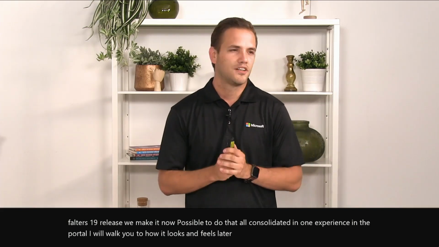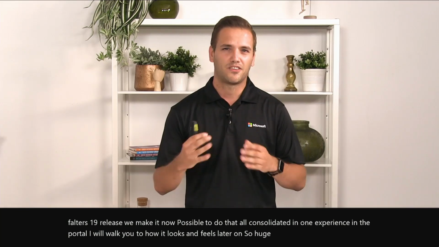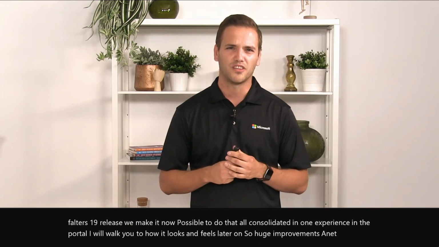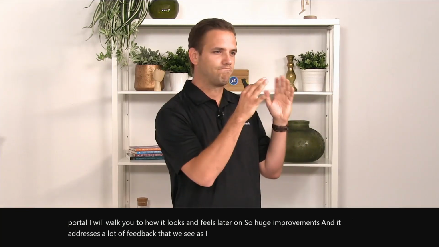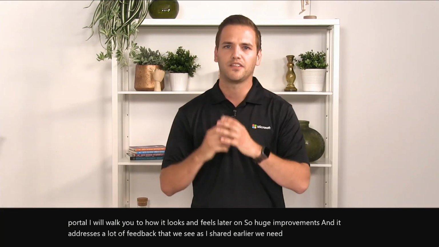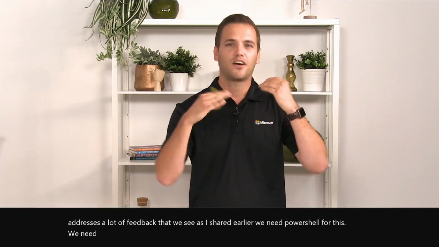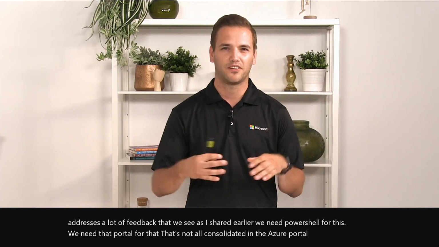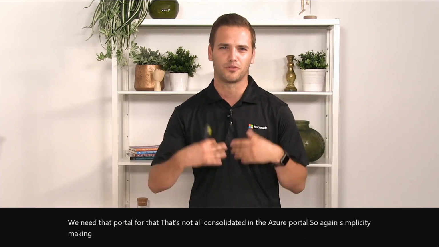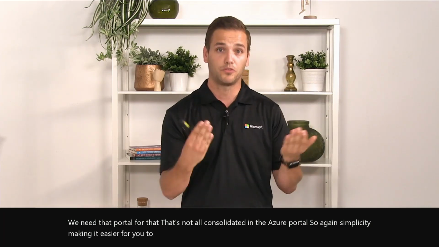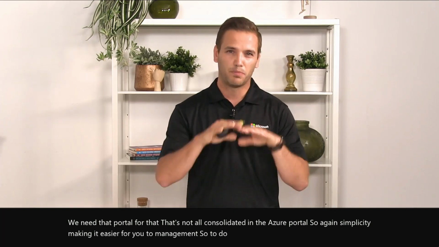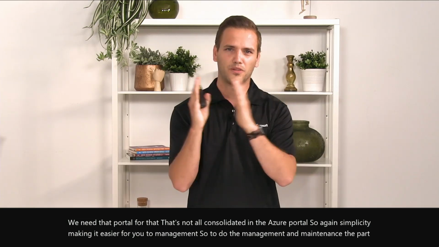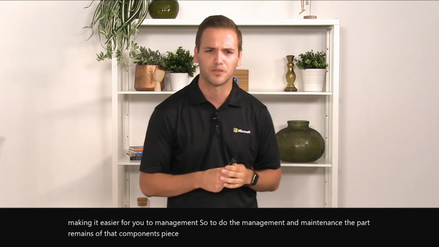So huge improvement, and it addresses a lot of feedback that we received. As I shared earlier, we needed PowerShell for this, and we needed that portal for that. That's now all consolidated in the Azure portal. So again, simplicity, making it easier for you to do the management and the maintenance, partly, of that component piece that is active in your Azure subscription.